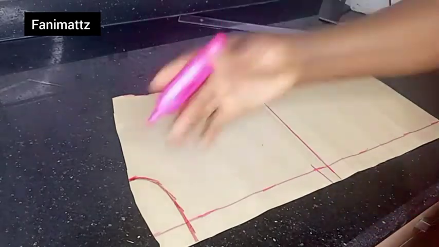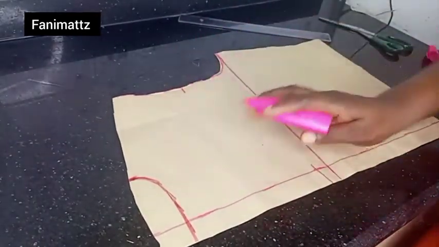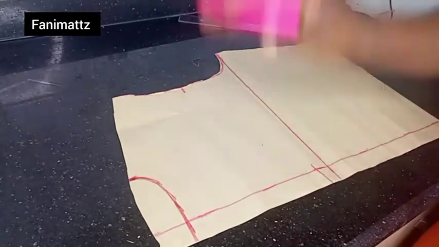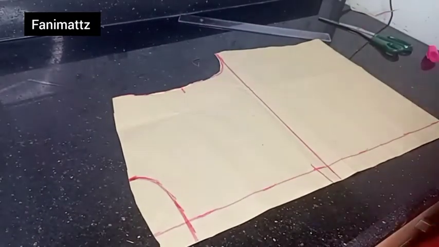Don't forget, you can as well do any style of neckline you want for the back. You can do a V, you can do a U shape, whatever style of neckline you want is totally up to you. Okay, but for this, I'm going to be working with this.